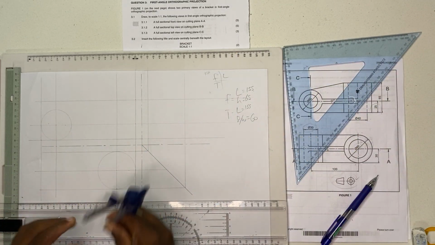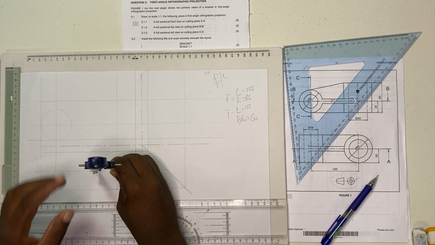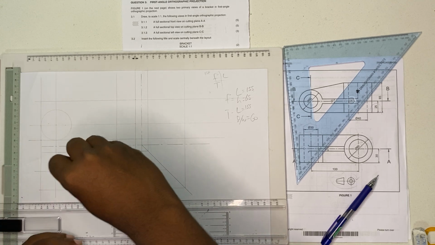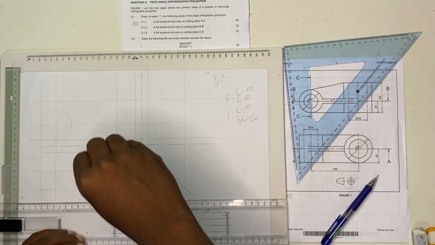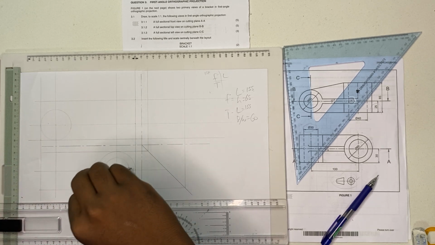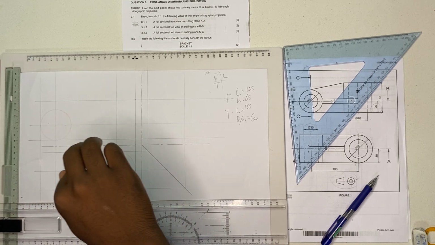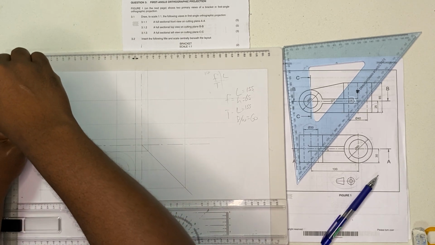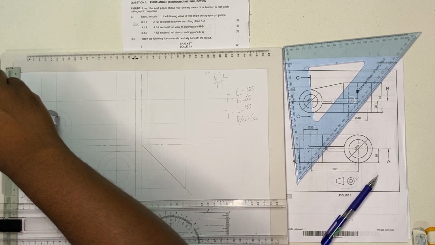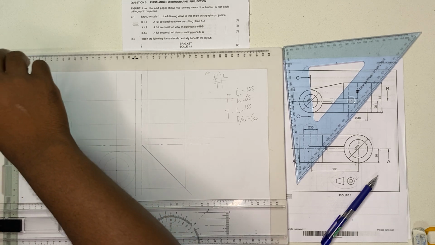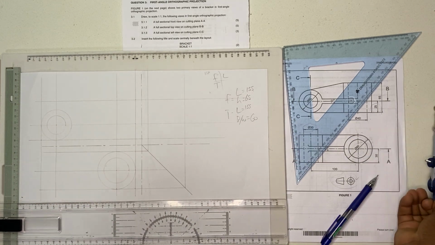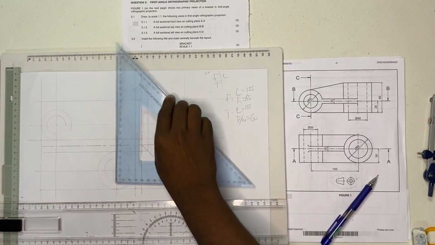Okay, so now I've completed drawing my two circles there.